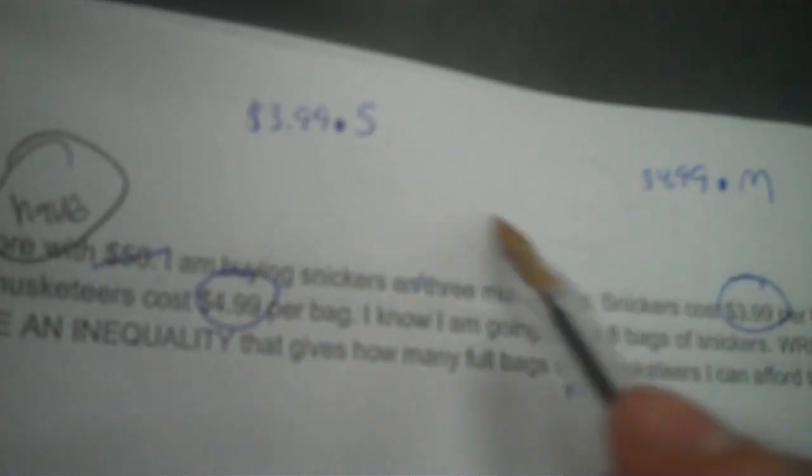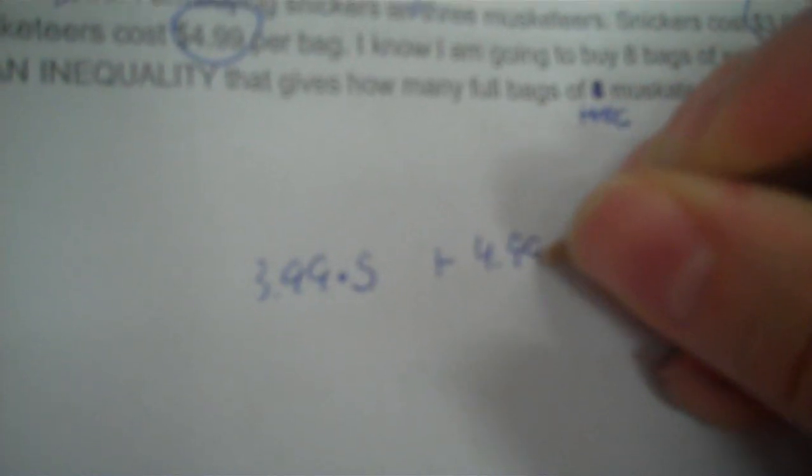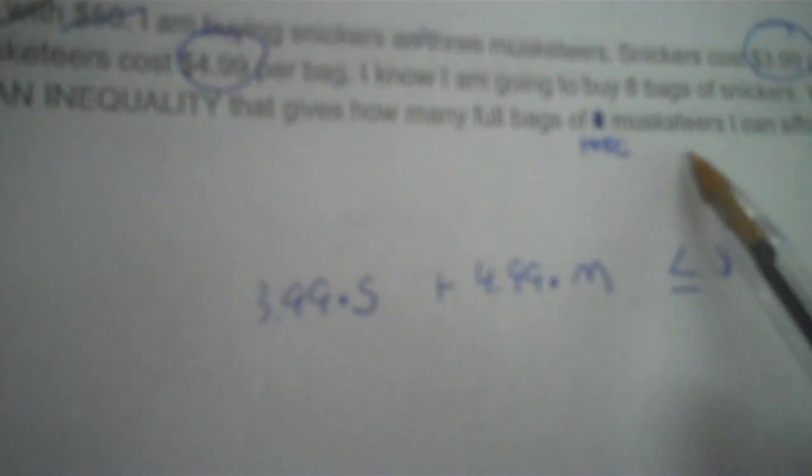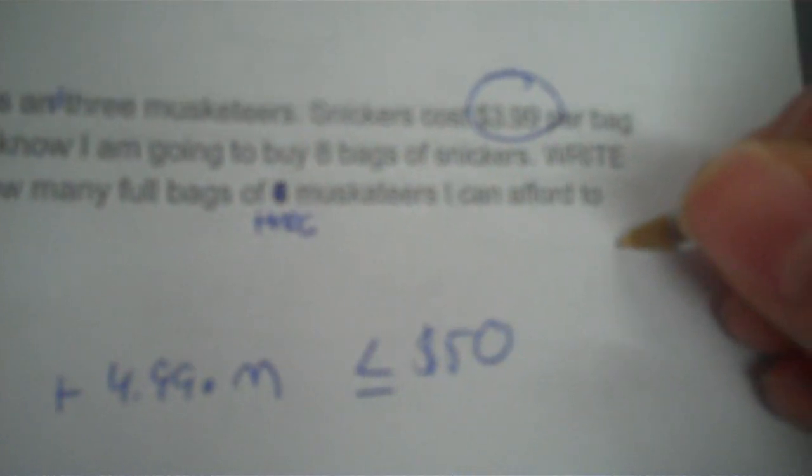You're going to bring those down there with a plus sign between the expressions. So $3.99 times S, how many Snickers you bought, plus $4.99 times how many Three Musketeers you bought. Now you're like, Hermson, how do I solve this? I know it says how many bags of Three Musketeers, but I got 2 variables. Well, that's where the 8 comes in at.